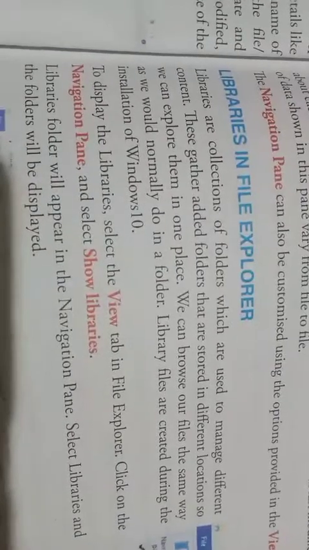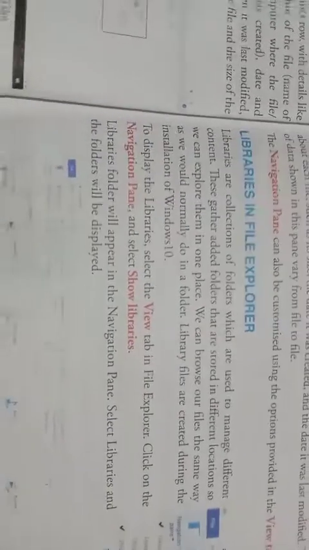So this is also an important part of this chapter. And let's talk about the library in File Explorer. Libraries are collections of folders.